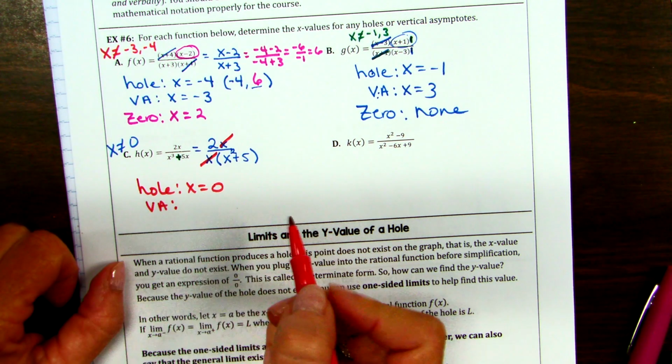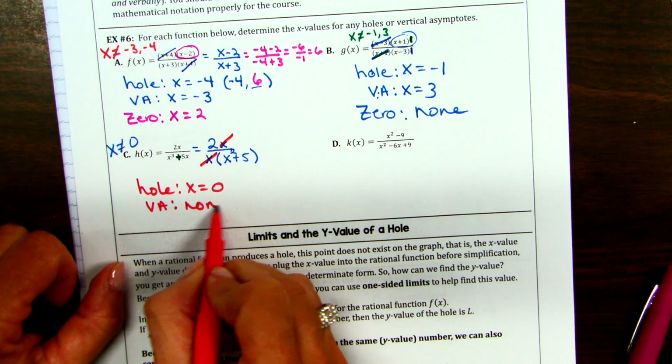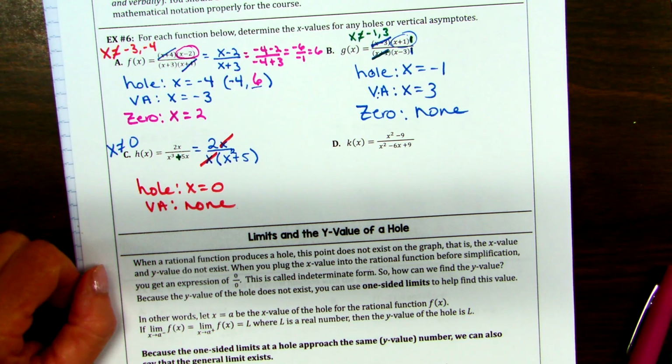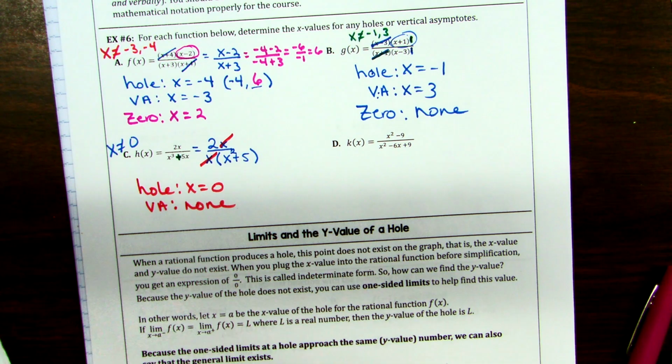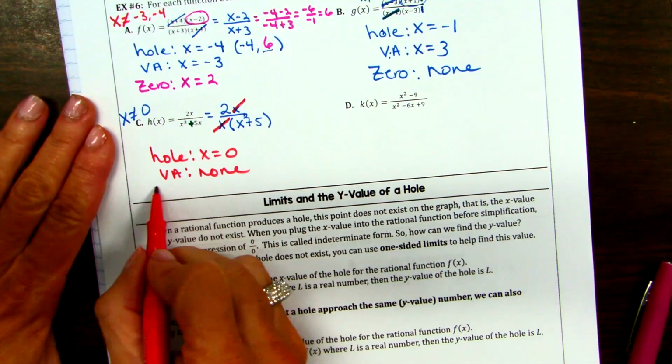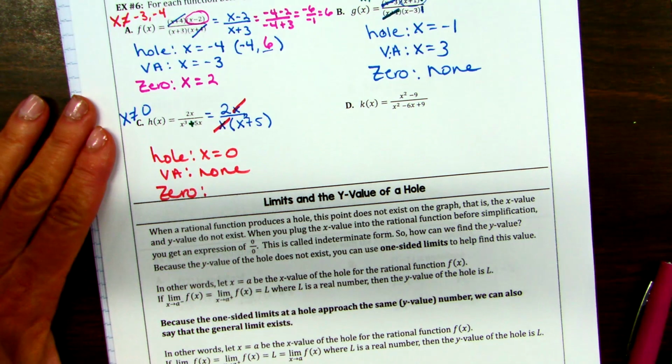What is our VA? Nothing. We don't have one. Remember, you don't have to have a hole. You don't have to have a VA. You could have more of one and then the other, whatever. And then how about 0? Do we have a 0?